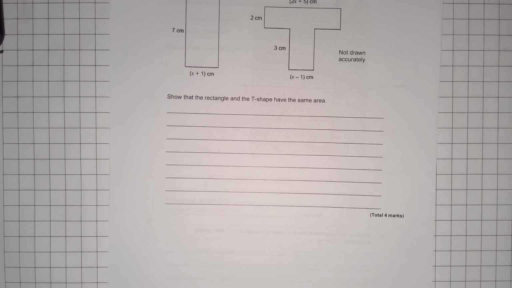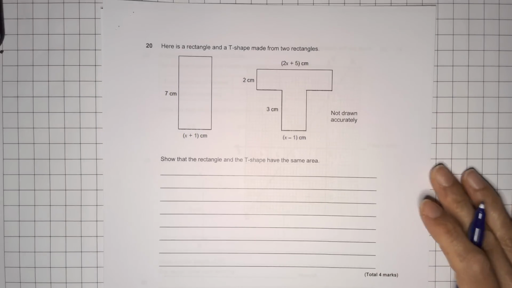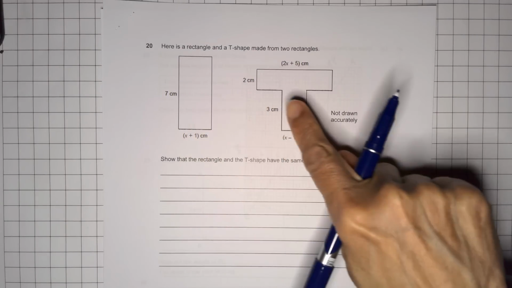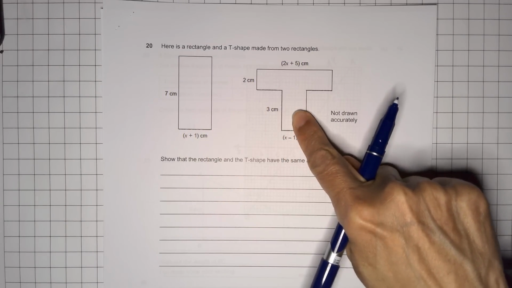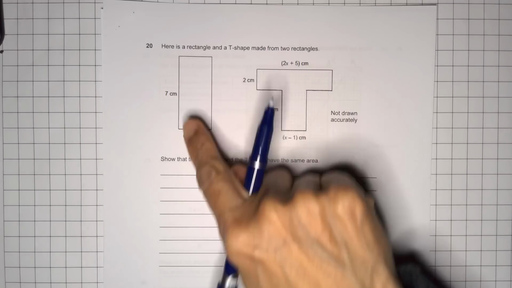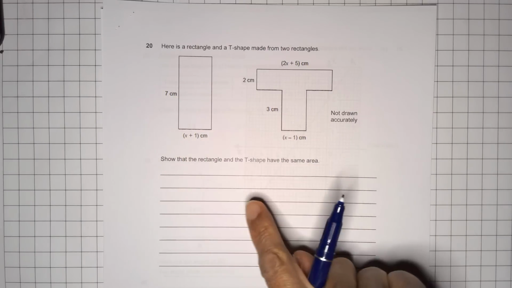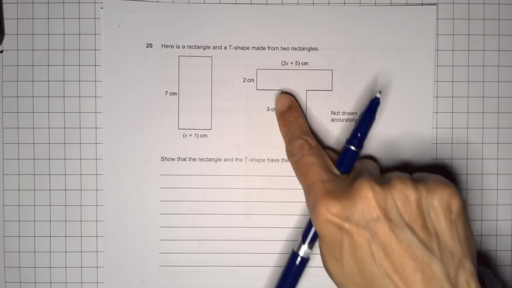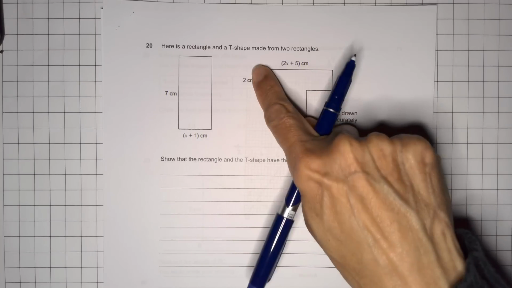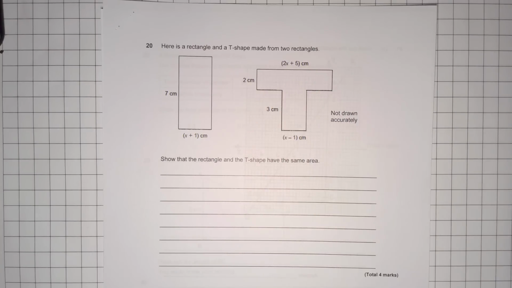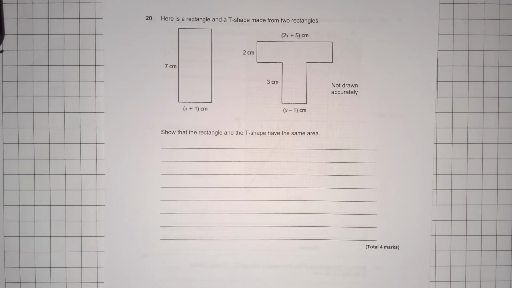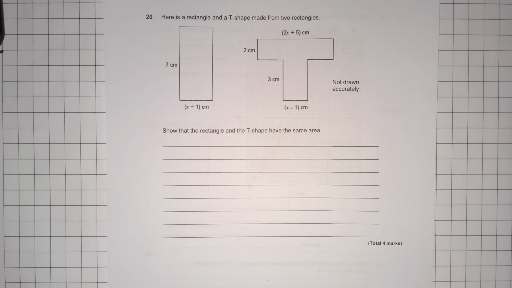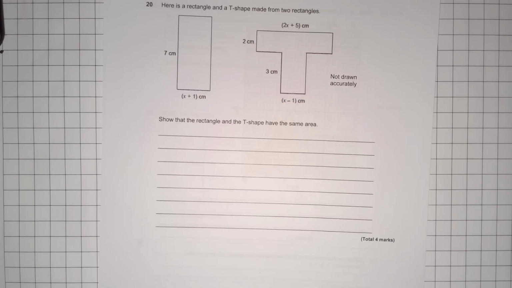Okay, we're on to question 20, and question 20 shows us a rectangle and a T-shape. The side of this rectangle is 7, the bottom of this rectangle is x plus 1, so we don't actually know the measurement, but that's what they've told us. And here we have the dimensions. They're asking us to show that the rectangle and the T-shape have the same area. So what do we know?